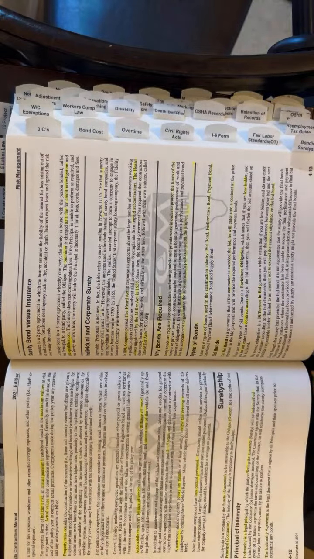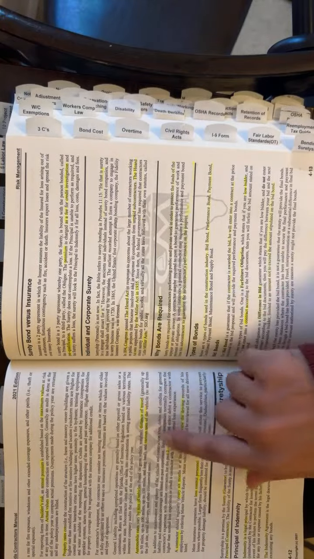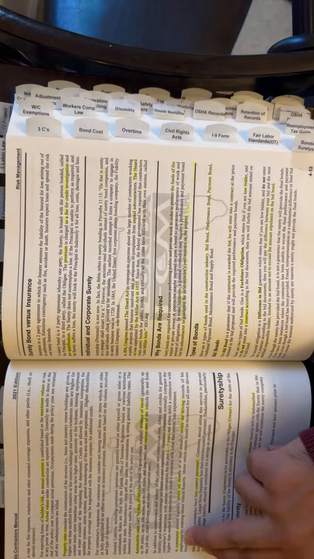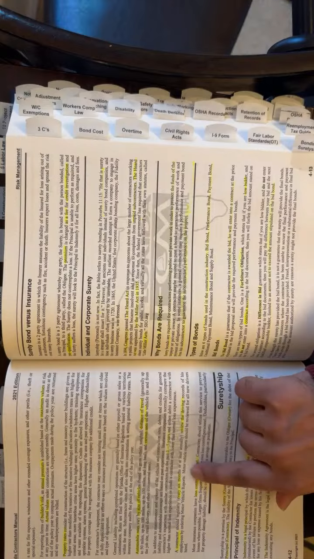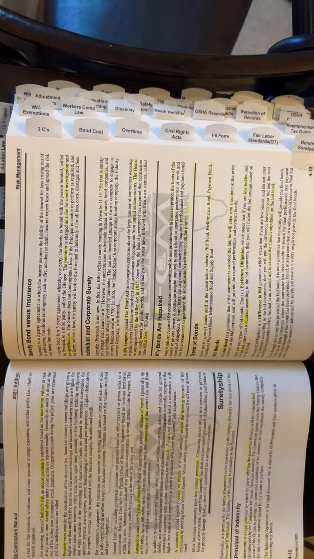That's a question you guys might get on the exam about automobile rates, distance of travel, various use of the vehicle. A contractor should regularly, every 6 months or at least annually, review the driving record of his employees.